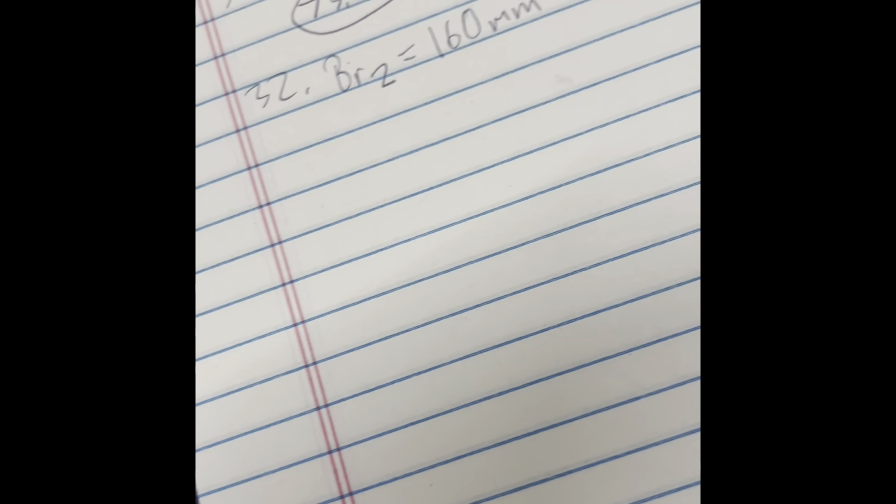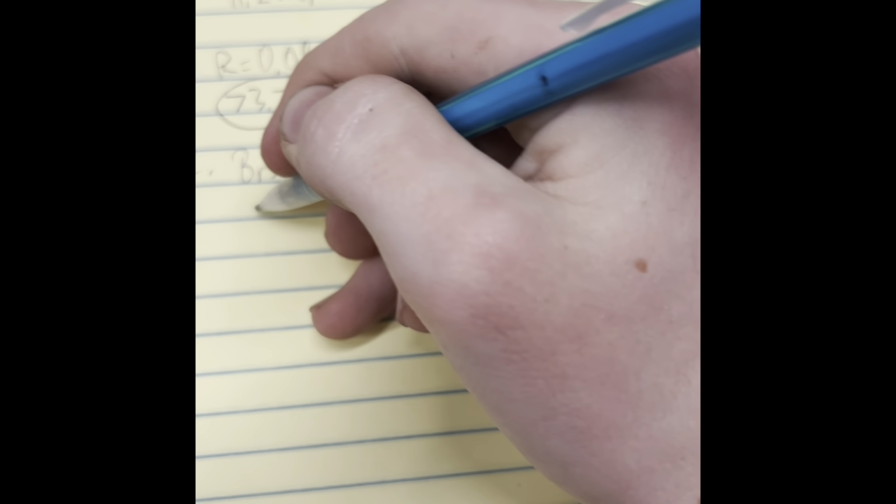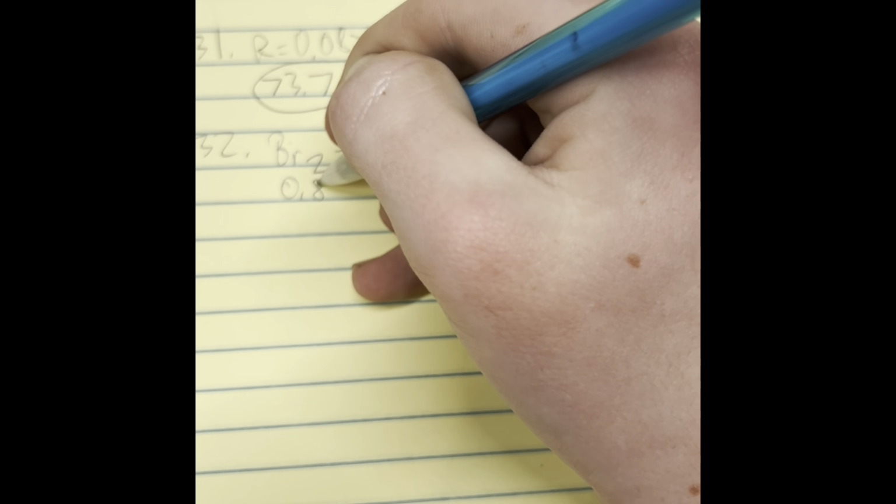So density. If I use the ideal gas law, it should be 0.85 times 1.48 over... wait, that's not right. It's not changing.